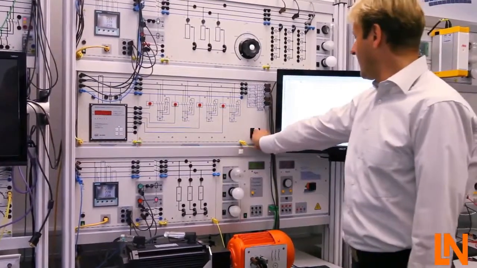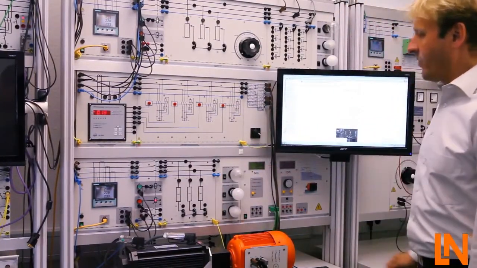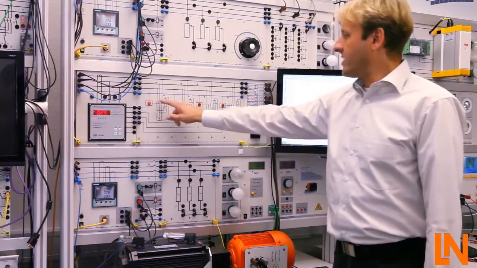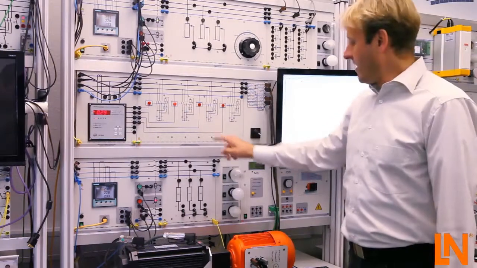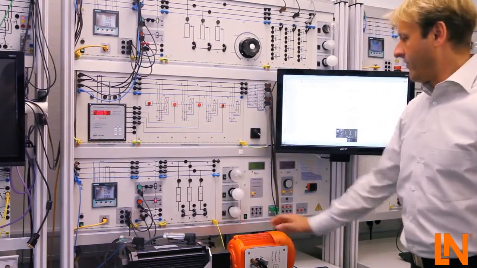Now I'm starting here the generator, and we have here the reactive power controller, which is switching the capacitive load as the speed goes up to 95.